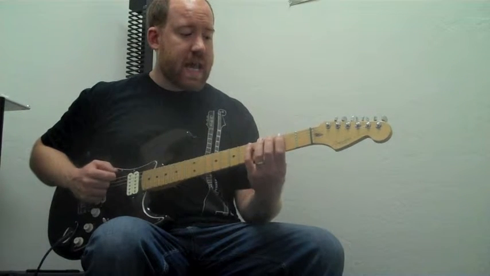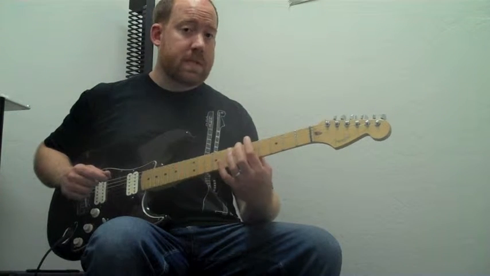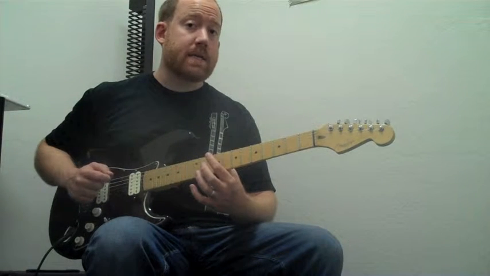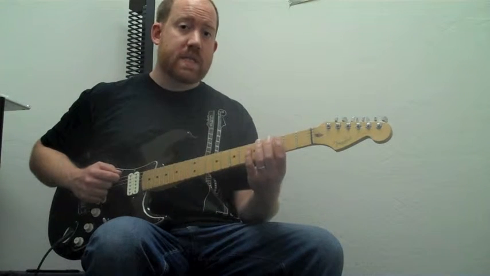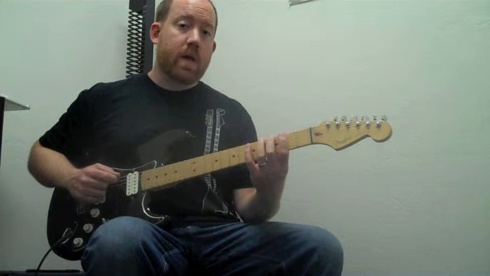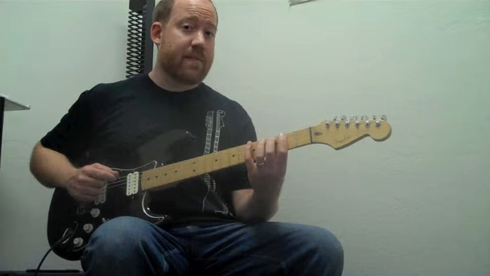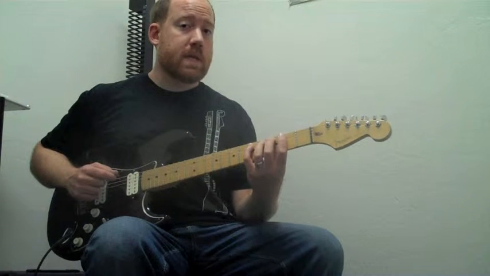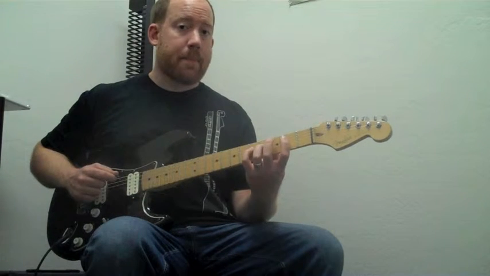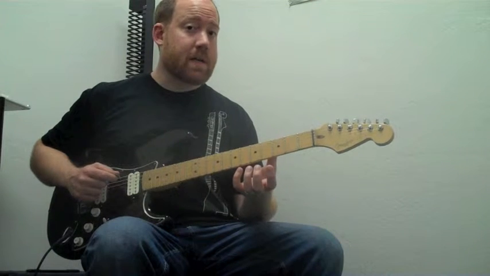With a major scale, there's a certain sequence of whole steps and half steps that make that scale sound the way it does. With a major scale, we start on the note, and then we go up a whole step, another whole step, and then a half step, and another whole step, another whole step, another whole step, and a half step. If you're unfamiliar with what whole steps and half steps are, they're real easy on a guitar.